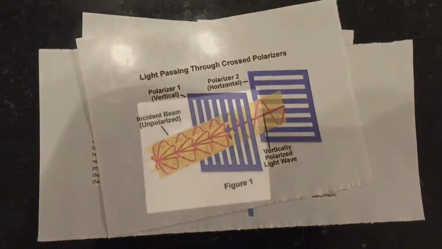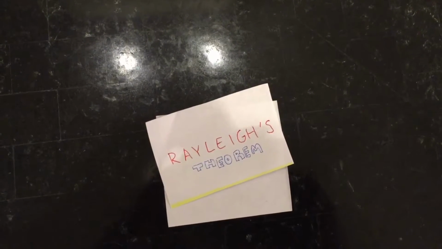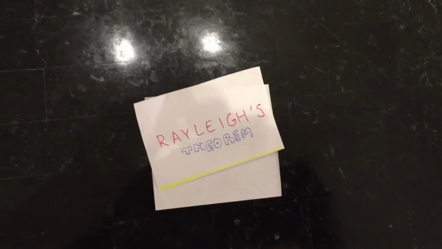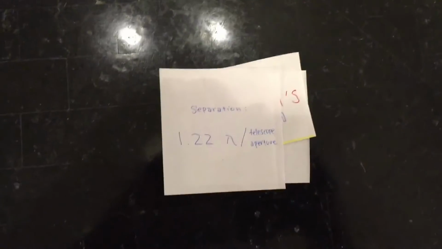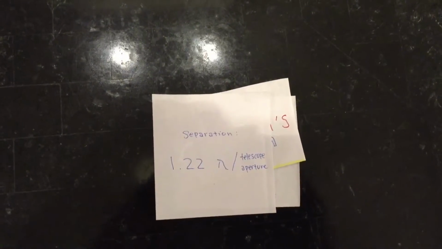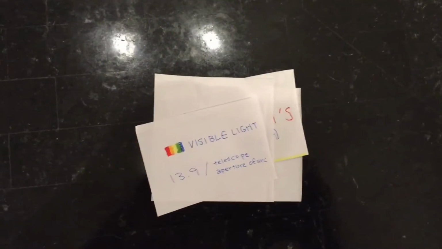Now I'm going to talk a little bit about the history behind Rayleigh's criterion. English physicist Lord Rayleigh defined the limit of resolution as the separation between two stars when the bright center of one image lies in the dark interval of the other. This separation is said to be 1.22 times wavelength over the telescope aperture, or for visual light, 13.9 over telescope aperture seconds of arc.